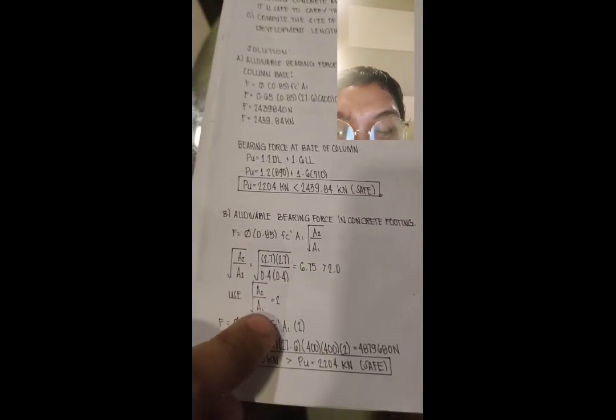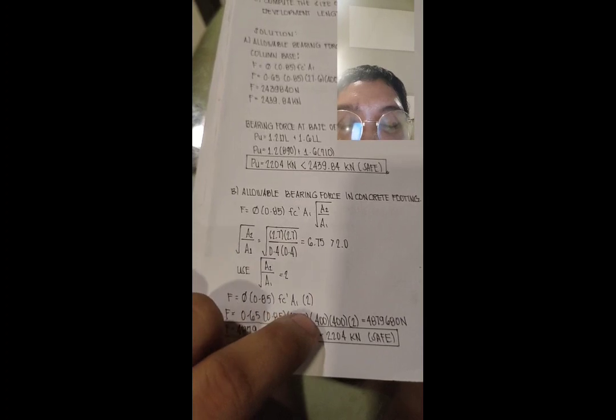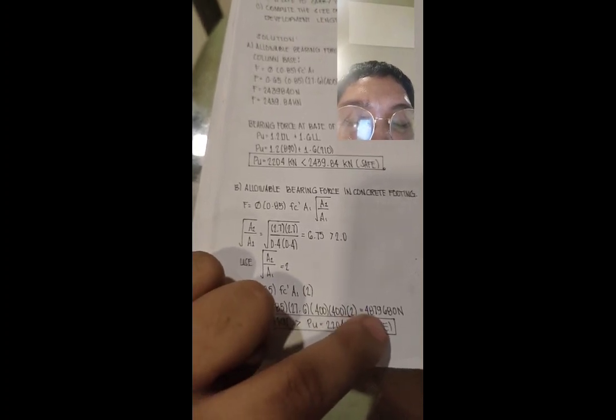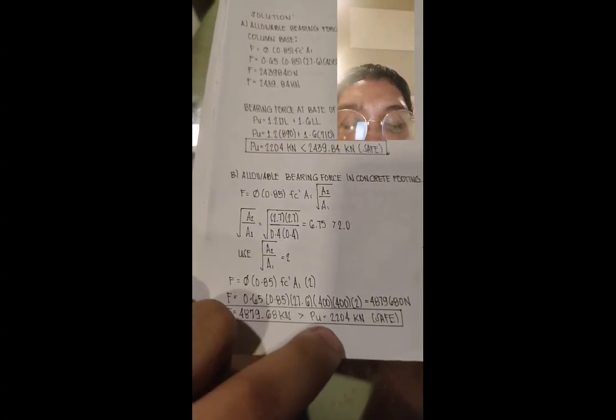So use this formula: F is equal to theta times 0.85 f'c area 1 times 2. So we have 0.65 times 0.85 multiplied by 27.6 f'c times 400 area multiplied by 2, which is equal to 4,879,680 Newton. So allowable bearing force is 4879.68 kilonewton, greater than Pu, which we got earlier, 2204 kilonewton. So therefore it is safe.